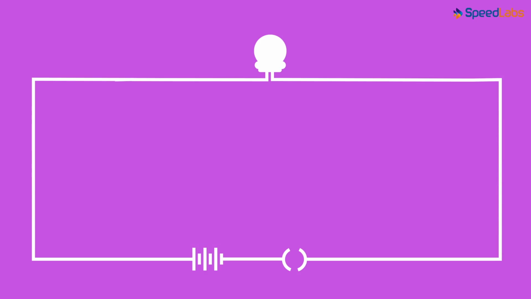Take an example of this normal circuit which has just one bulb as the resistor. Once the circuit is complete, you see that the light glows brightly. Now let's add another bulb in series and see what happens. We close the circuit and notice that the brightness of each bulb gradually decreases. And if we add another light bulb, the brightness of all three bulbs reduces even more.